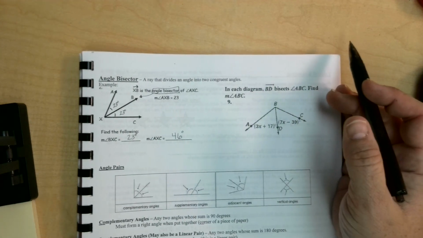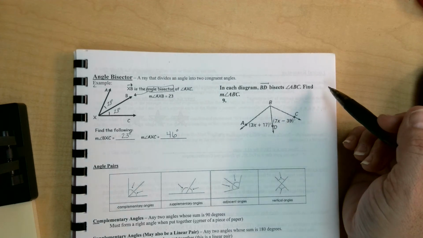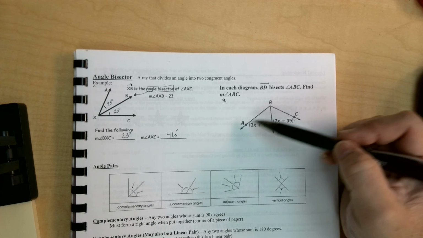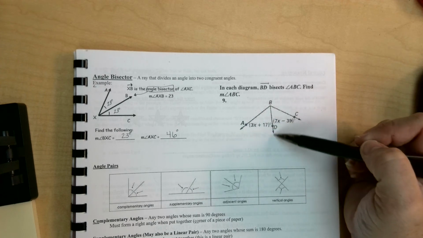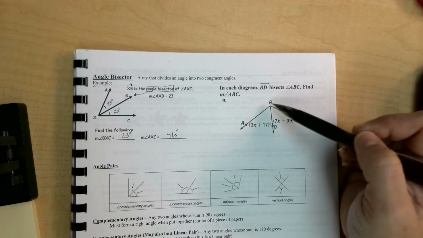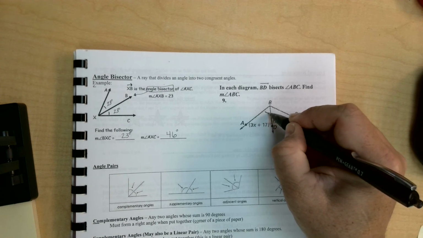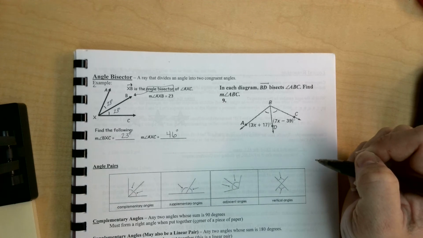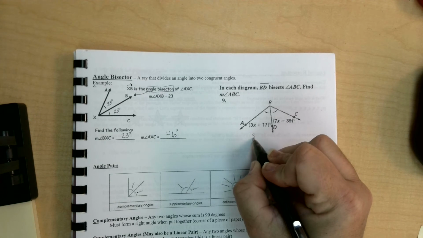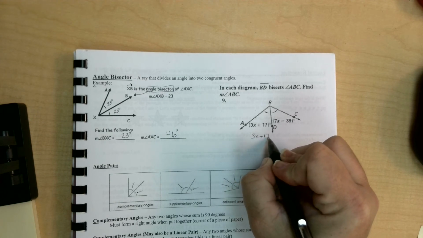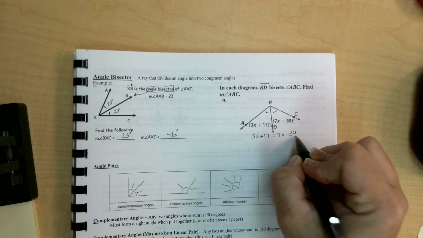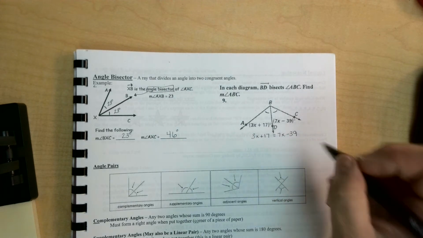Now in this picture, a little algebra, just like we did with segments. When I tell you that ray BD bisects ABC, that tells me that this ray is cutting the entire angle in half. So the left part of the angle and the right part of the angle have to be equal to one another. Just like we did with segments, left equals right. So I'm going to set it up as 3x plus 17 equals 7x minus 39. Make sure that you follow through with your algebra.